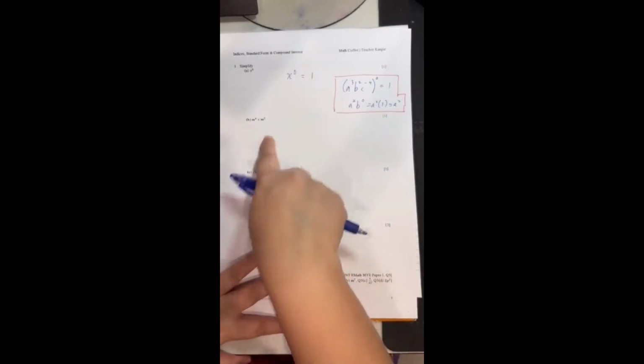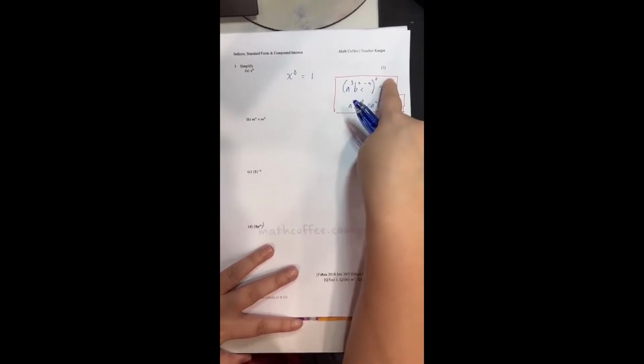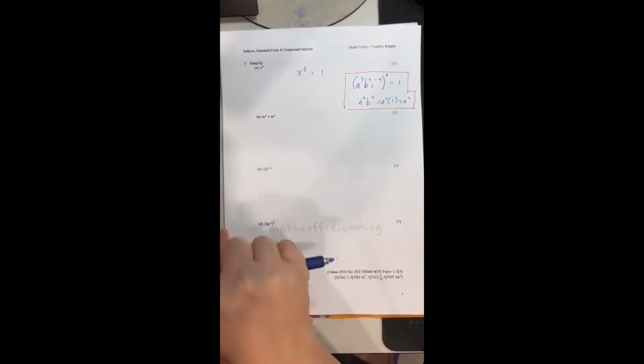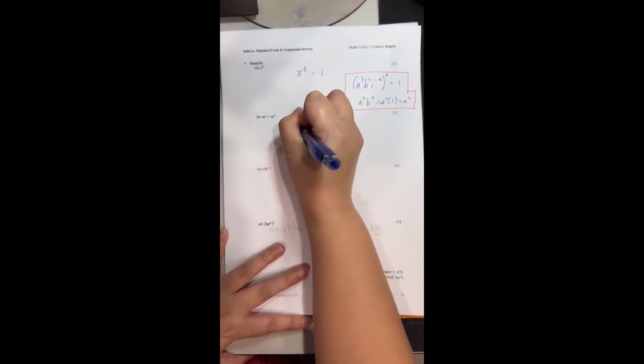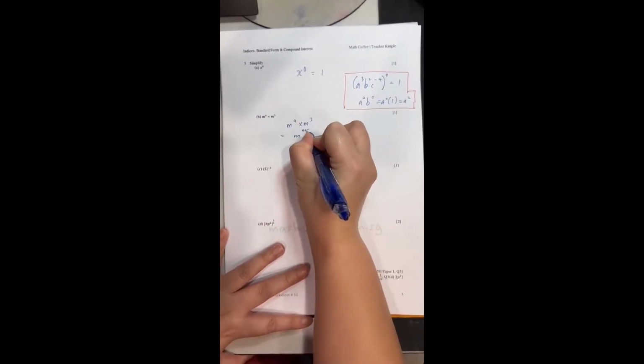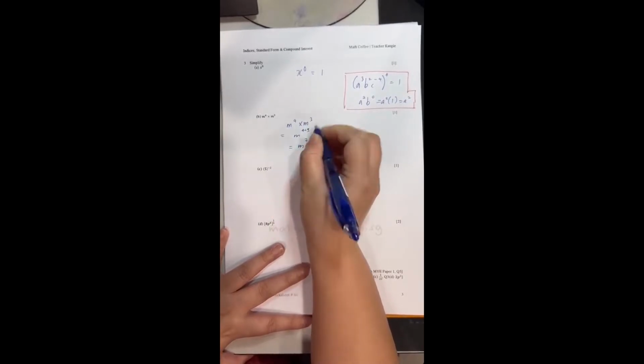Express doesn't have this kind of question, but Express has this kind of question. Okay? Come, M4 times M3. When this is multiplied with the same base, you add the power. So it becomes M4 times M cube, M4 plus 3. So it's just M to the power of 7. Okay?